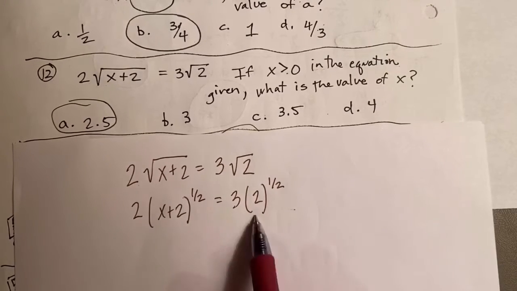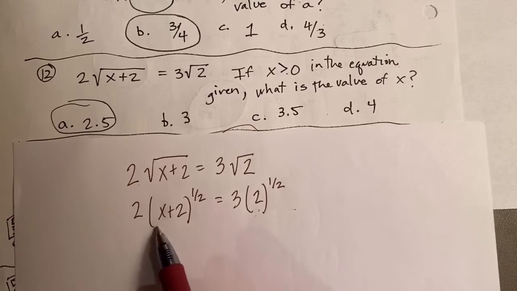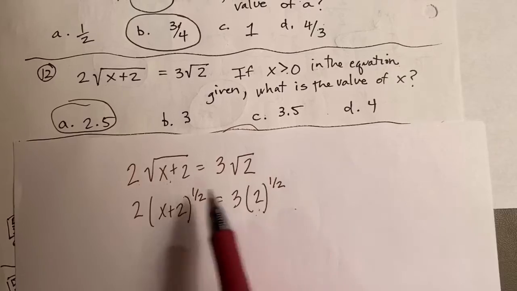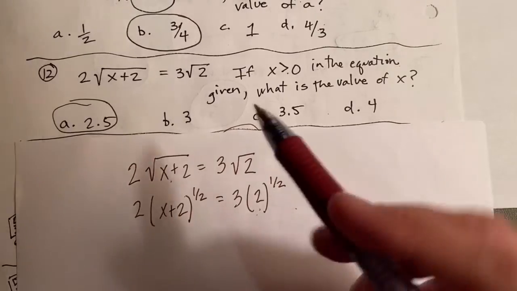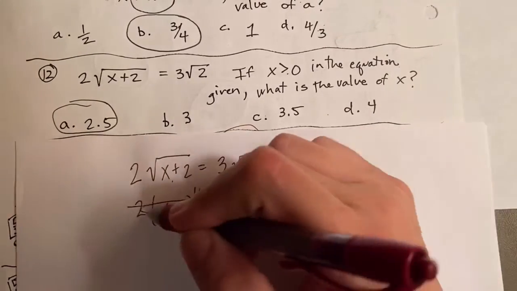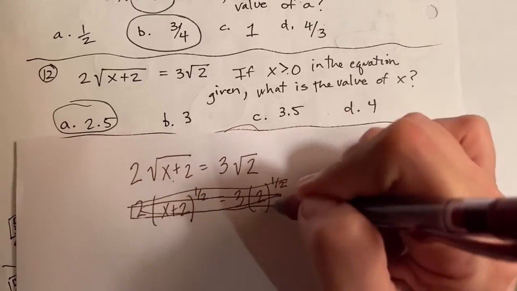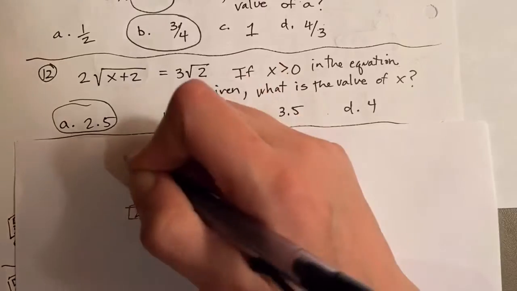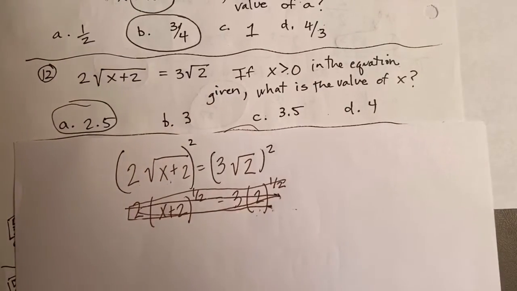Well, this is not helping me because I don't have anything on both sides. So my suggestion is, if you can't multiply or divide something on both sides, do a function to both sides. So rewriting it didn't help. Let's do a function to both sides. Get rid of these square root signs by squaring both sides.